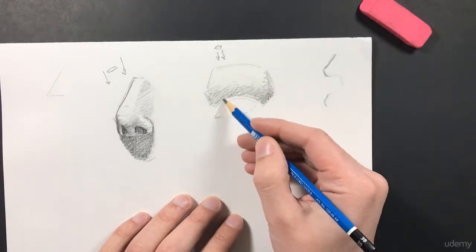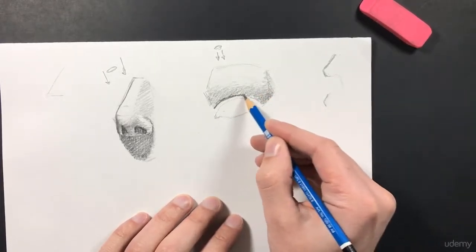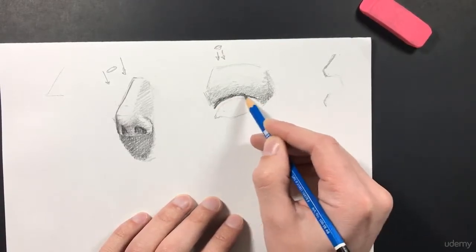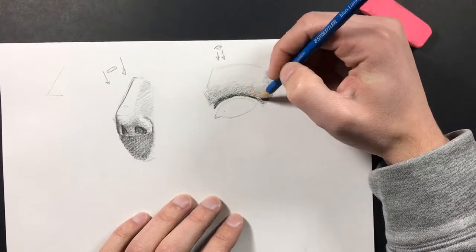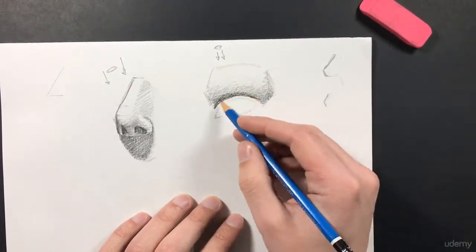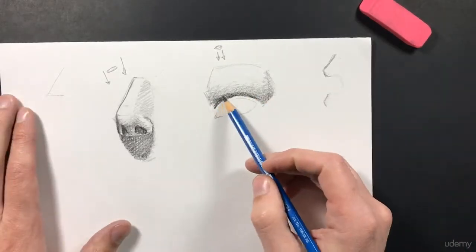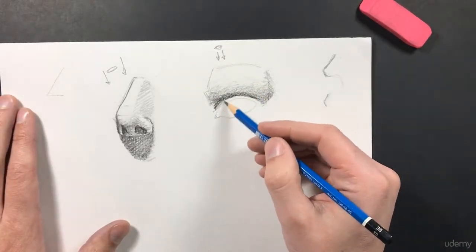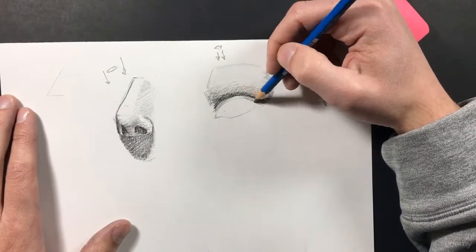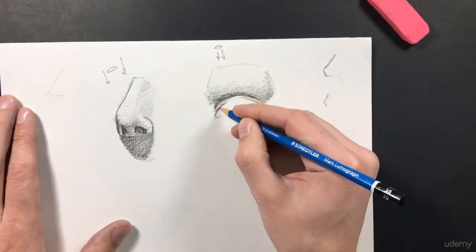And then we can go ahead and just add in our eyelid really quick. And you see how you can take a geometric form and then take it into more of an organic shape, which is very important when you're creating artwork. If you don't understand how to do that, it's going to be very difficult for you to create things out of your head.